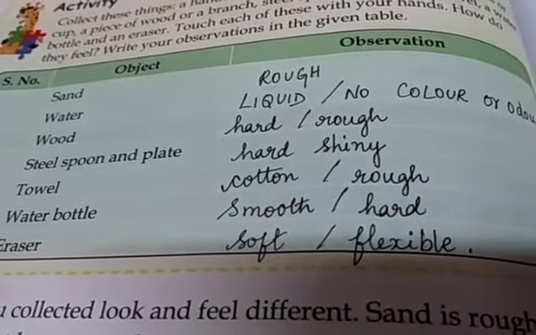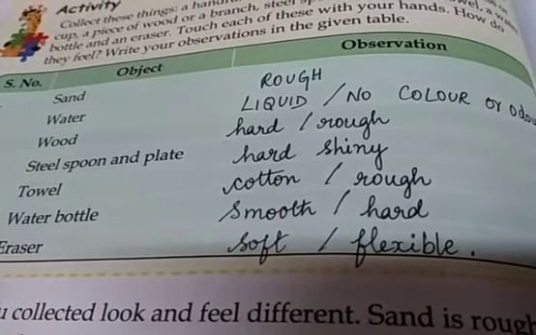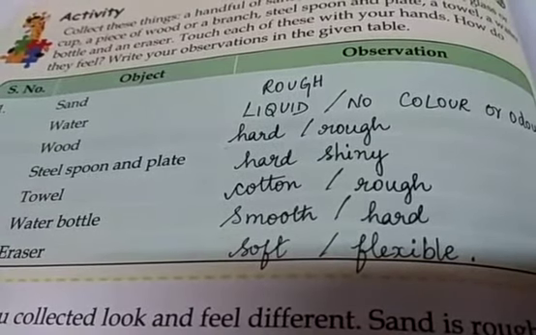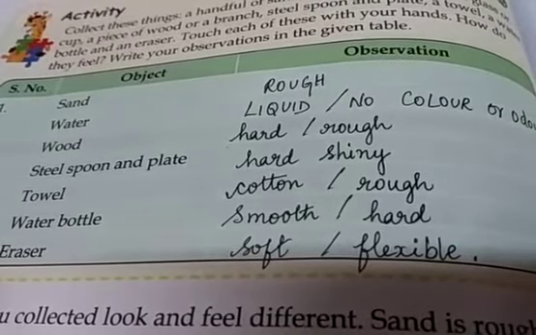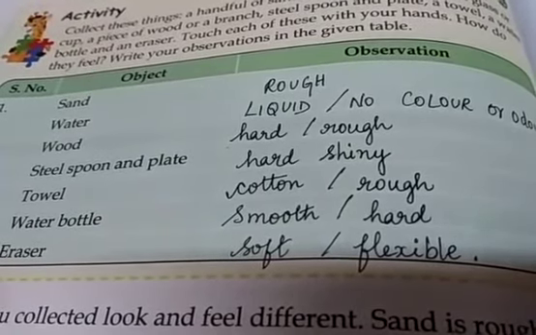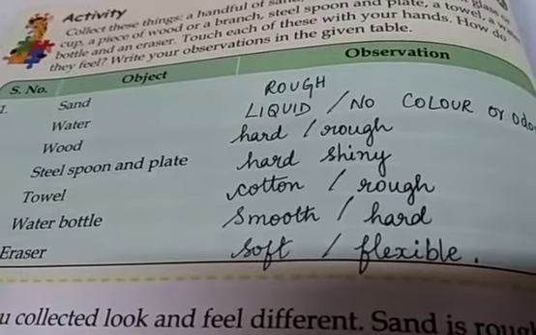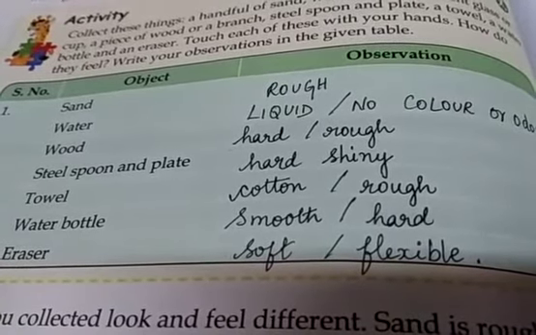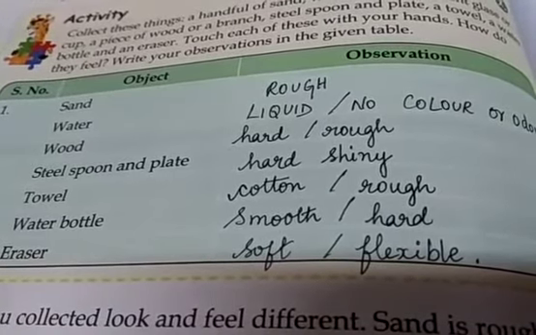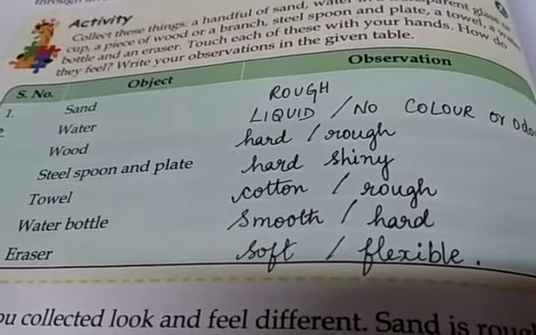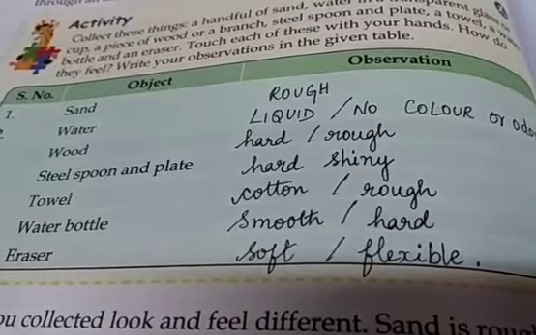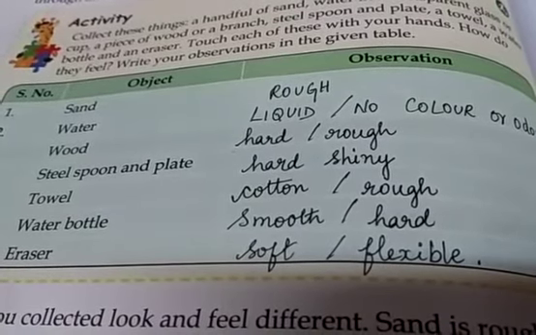If you touch sand, how do you feel? It is very rough. Then what about water? Water is in the form of liquid. Does water have color? No, it does not have color. Does it have odor? Odor means smell. Does water smell? No. So water is in the form of a liquid. It does not have any color and odor.